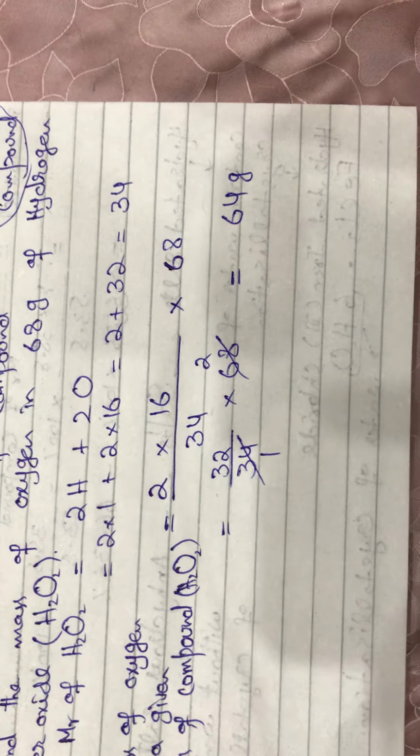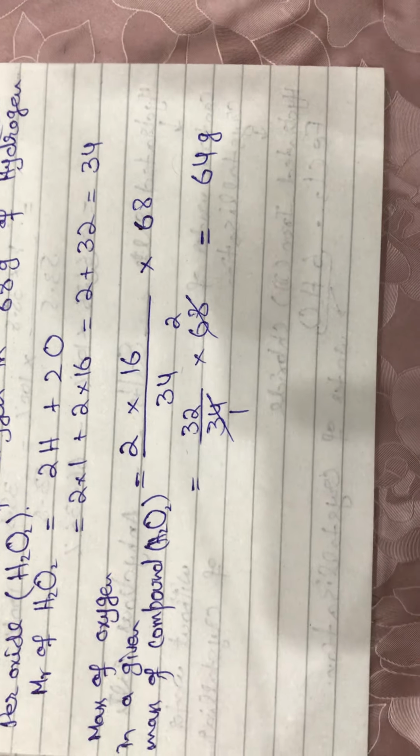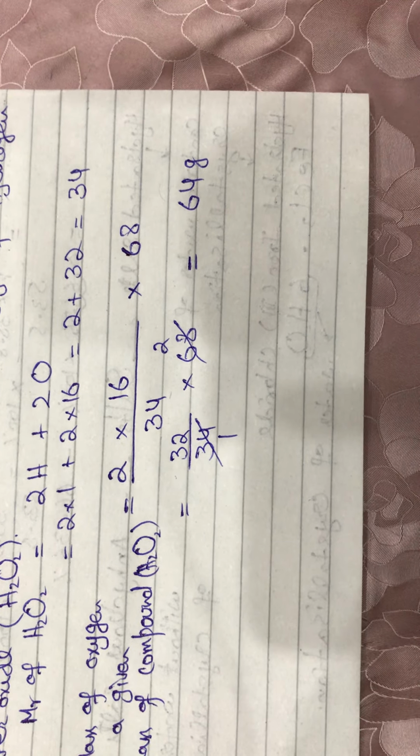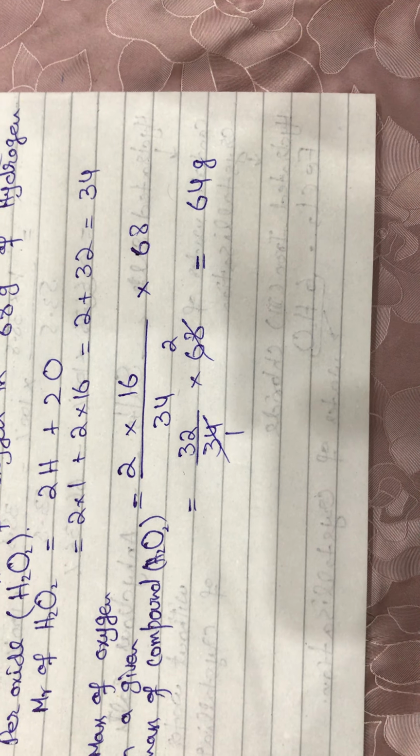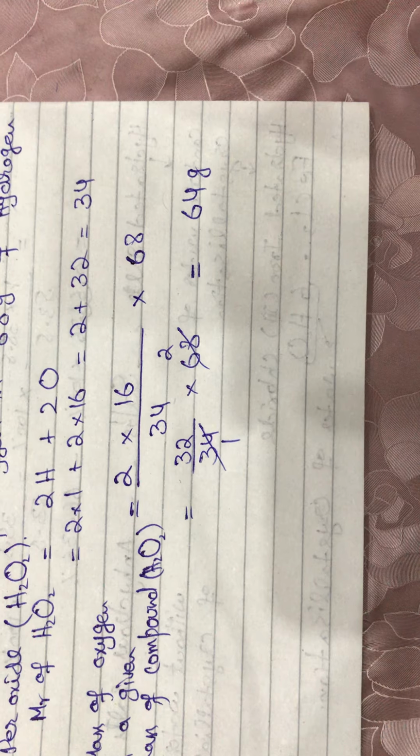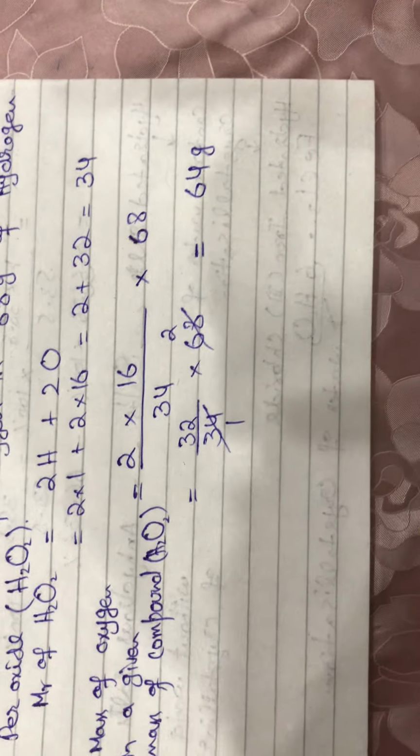Now, after learning these three concepts, we will see what type of questions come in your past papers related to these concepts.